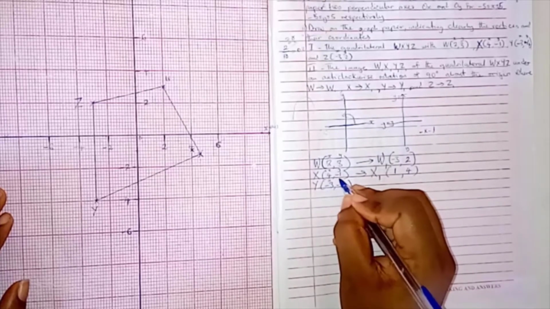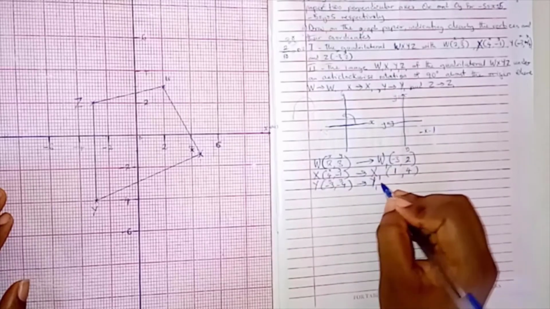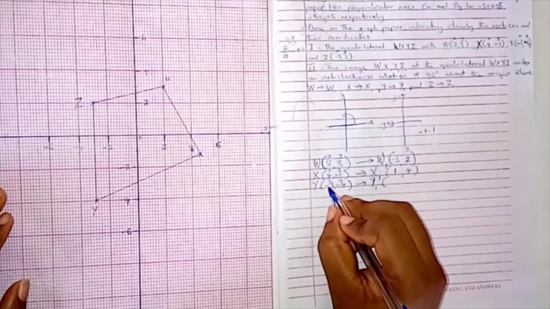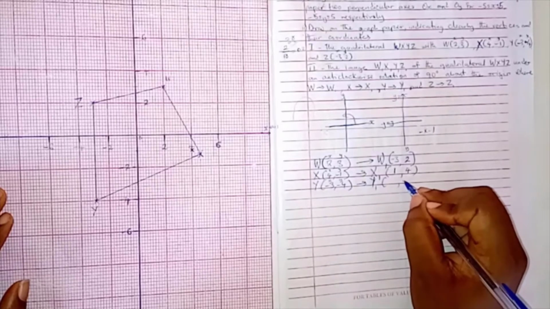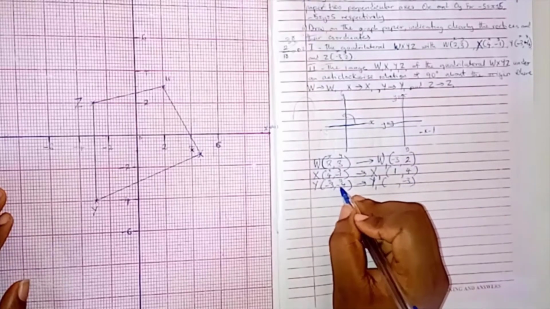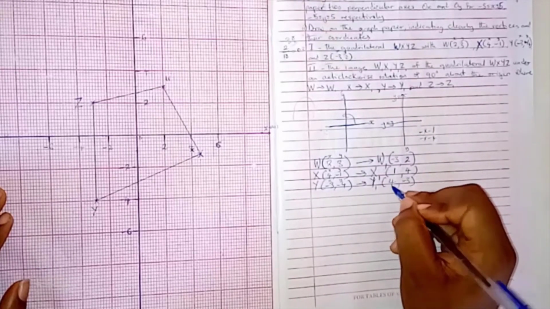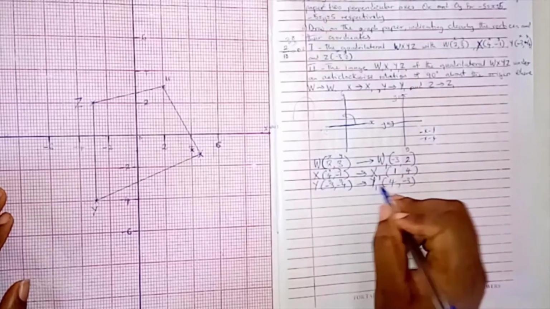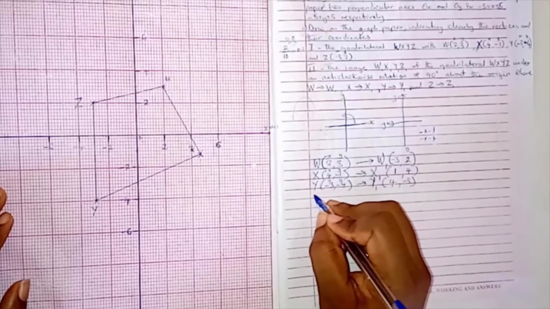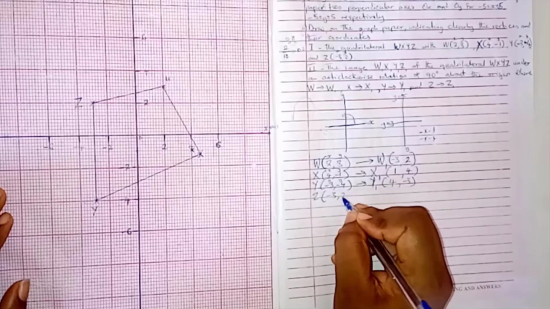Our next value, Y, our old value is minus 3 comma minus 4. Here you have, this is x, this is y. So Y prime will be what? X will become y, so we have minus 3, and y will become minus y, which is minus times minus 4, which will give us 4. So these are the new values for Y prime. Then for our final value, which is Z, our old value for Z is minus 3 comma 2.